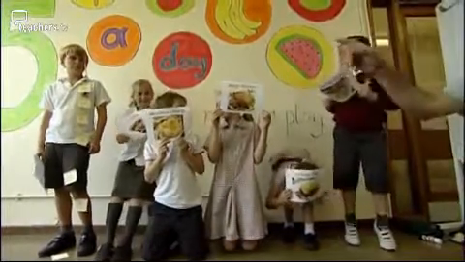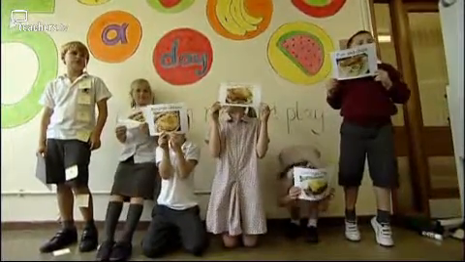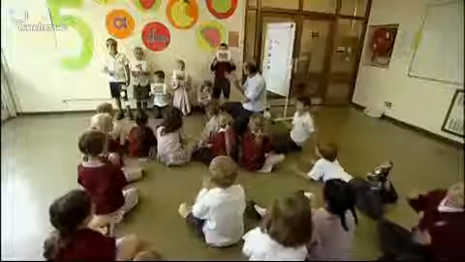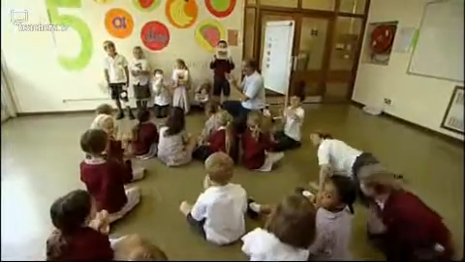I think our new bar chart needs a round of applause. Well done. Why I think this is a good idea is because it's a novel way of introducing children into the construction of a bar chart, and they're left with a very good visual memory.